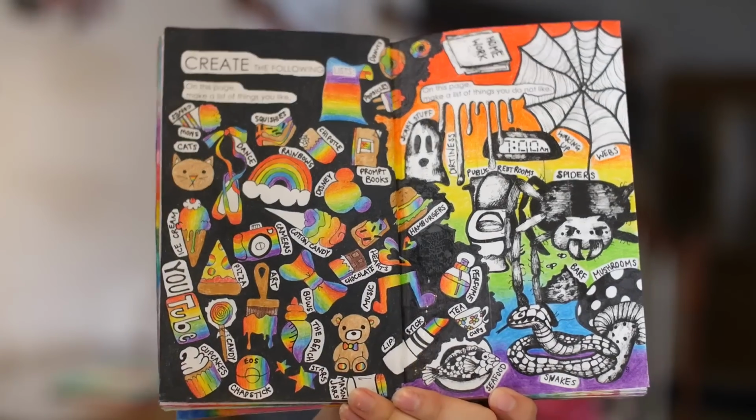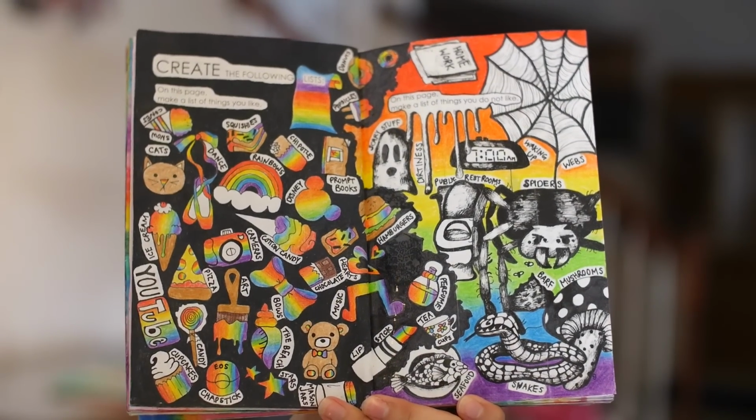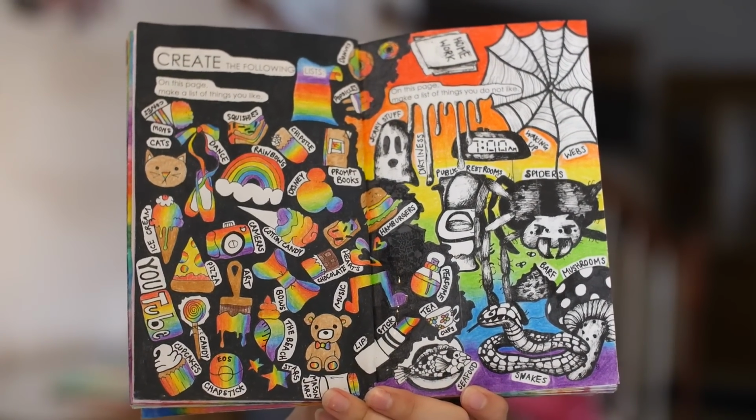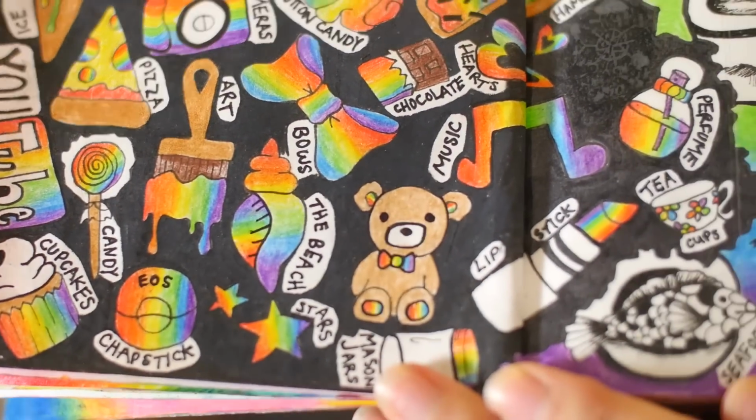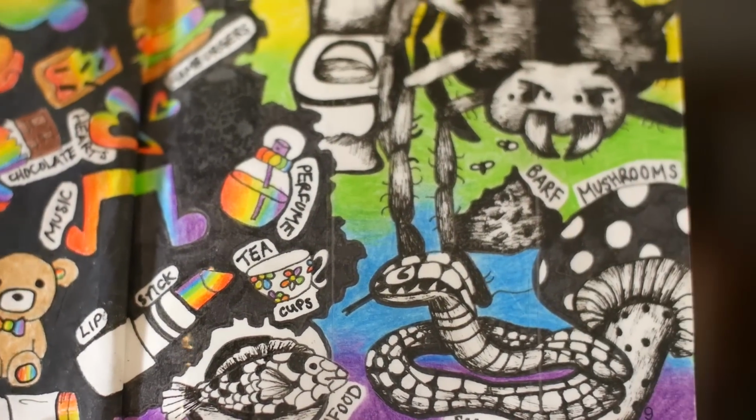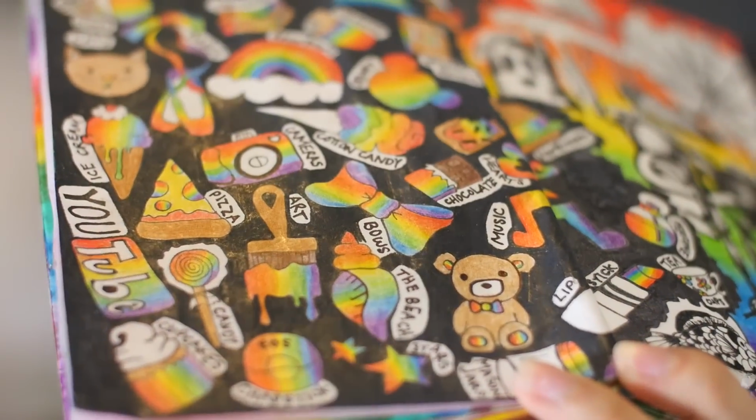There is a lot going on here. This page took me absolutely forever, and my hand was hurting so bad after I finished this page. Lots of rainbow and black. I think it looks pretty cool. It's not like my absolute favorite page ever, but I am pretty happy with it.